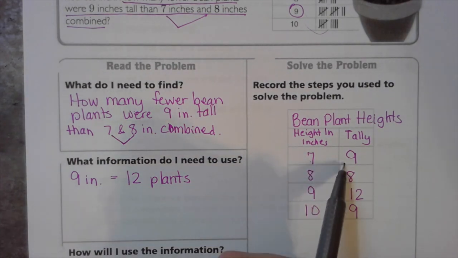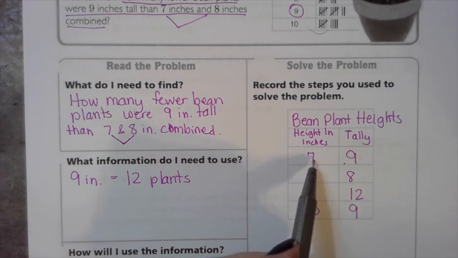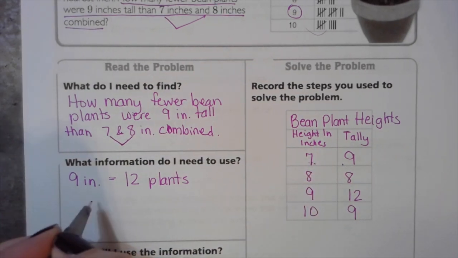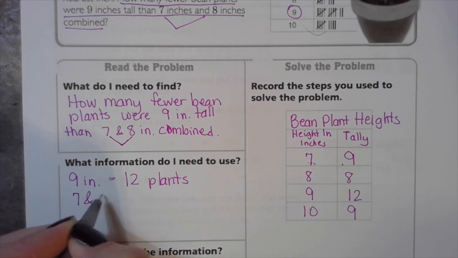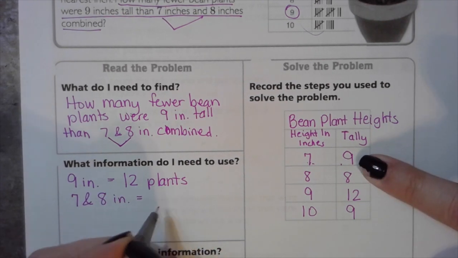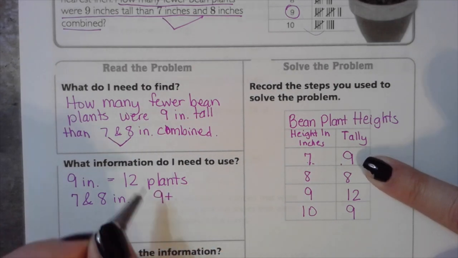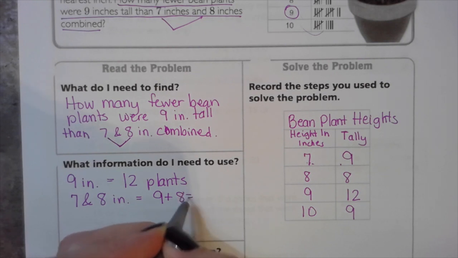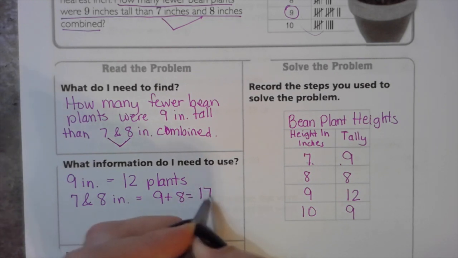So 7 inch plants, there are 9 of them. Okay, so 7 and 8 inches equals 9 plus there are 8 8-inch plants. Okay, so that equals 17.